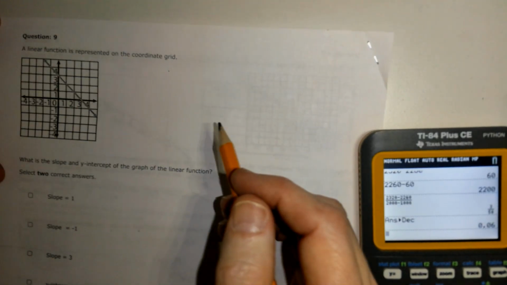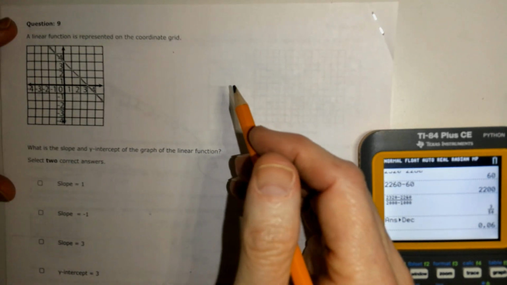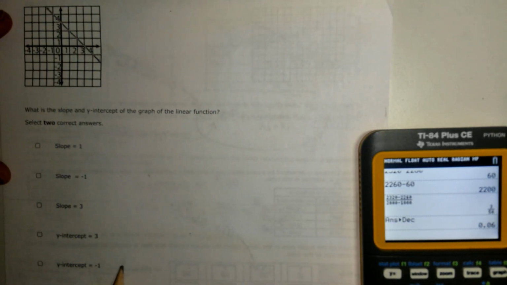All right, number 9. Again, it's asking for slope and y-intercept. If I'm just looking at this y-intercept, my options are 3 or -1. Where does the line cross it? In the negatives or in the positives? 1, 2, 3. B equals +3. There's your y-intercept where the line crosses the y-axis at +3.